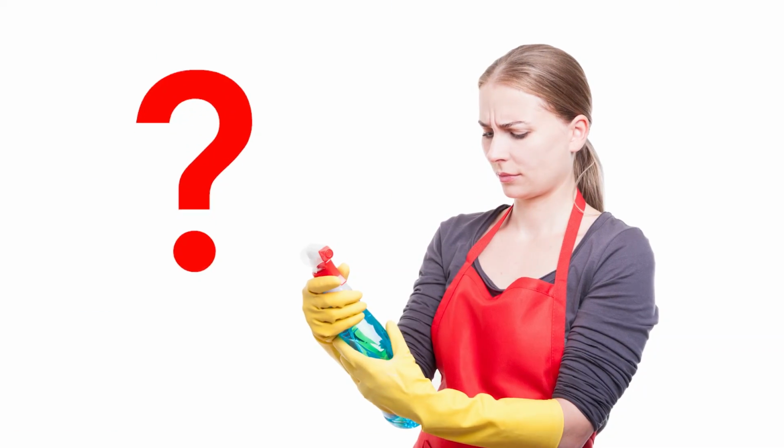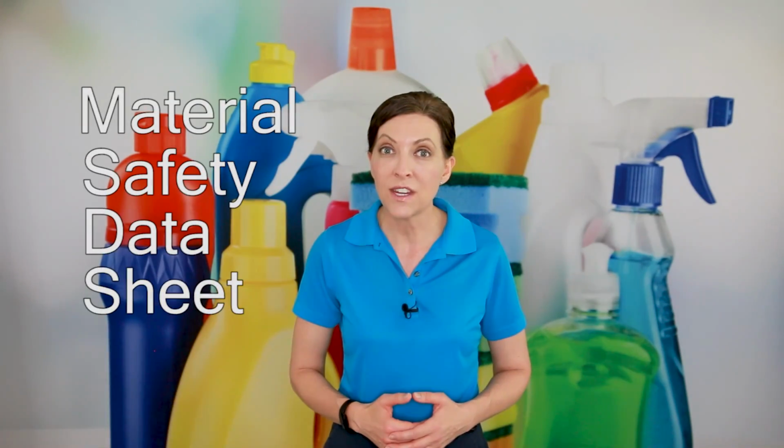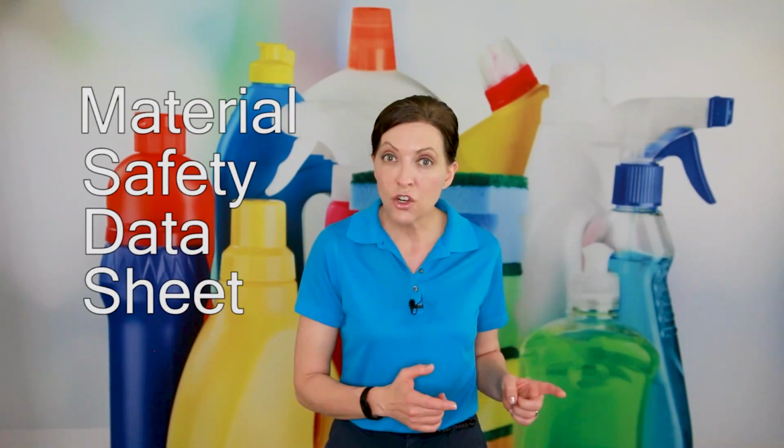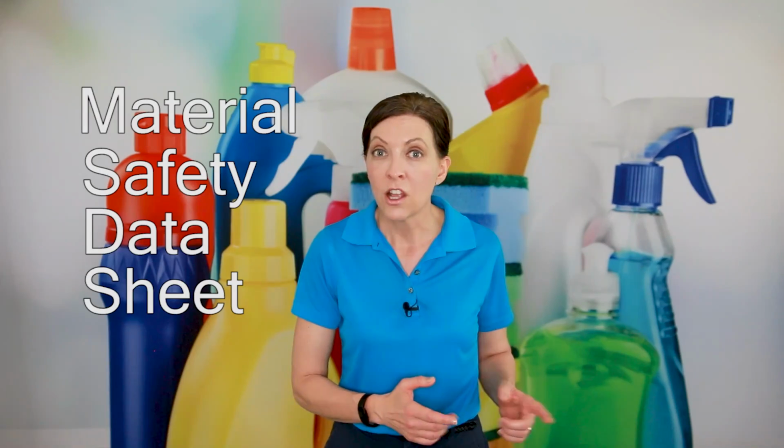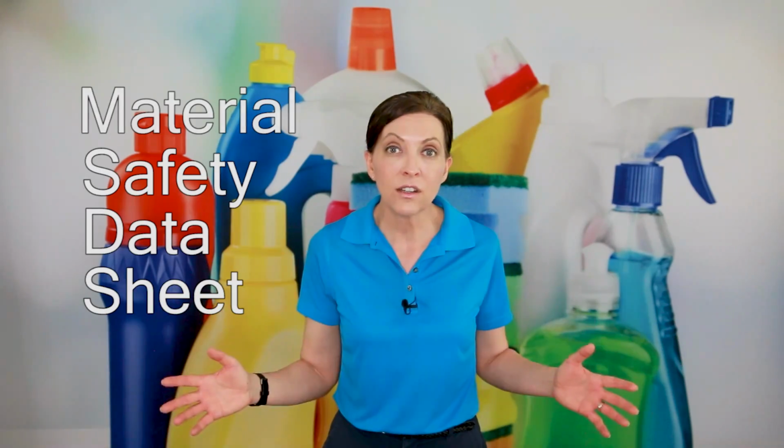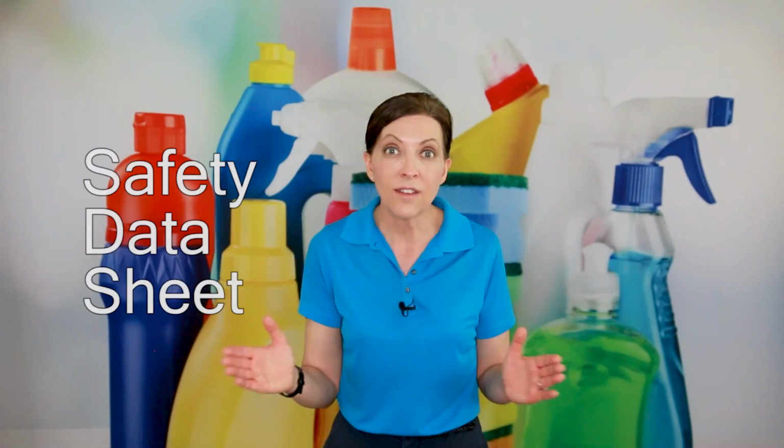We got a call from somebody who wants to know this. I need the MSDS form for this product. Alrighty, where do you go to find an MSDS? Let's back up a little bit. MSDS stands for Material Safety Data Sheet, and back on June 1 of 2015, the entire world changed from material safety data sheets to just safety data sheets.